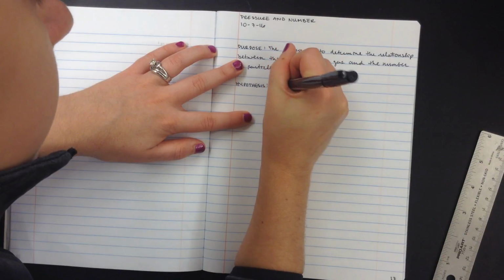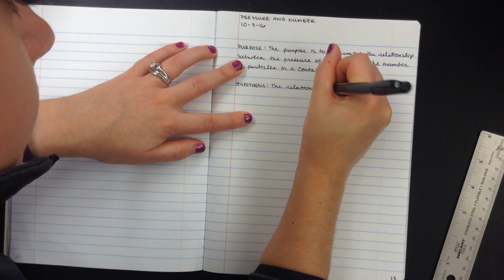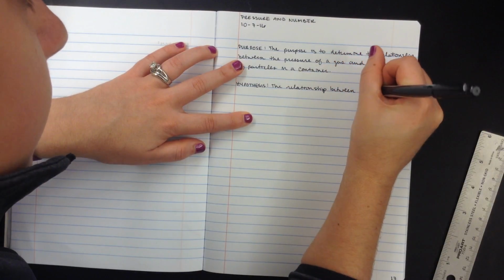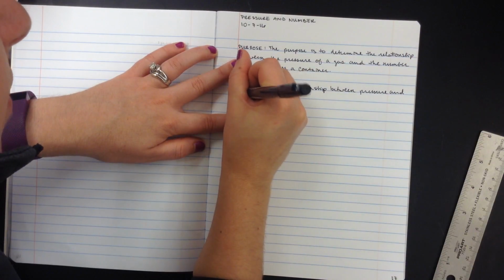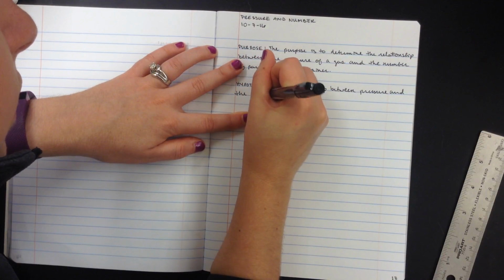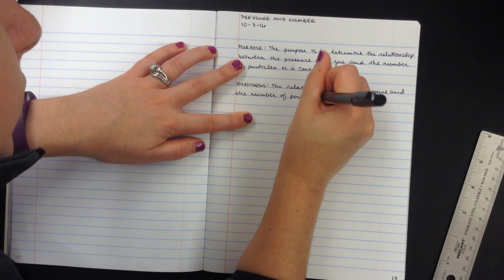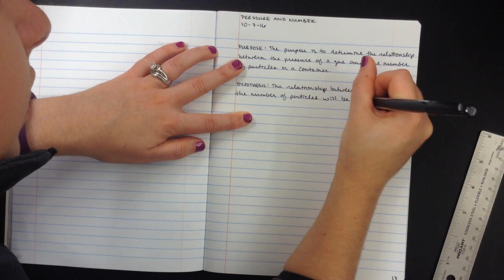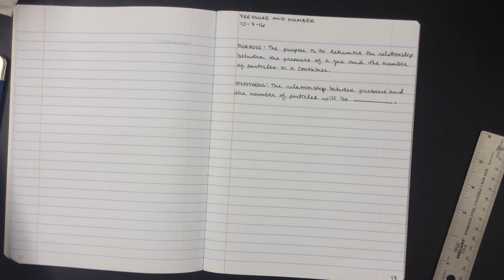So the relationship between pressure and the number of particles will be blank. And then you'll fill it in with whichever of those relationships you think will apply.